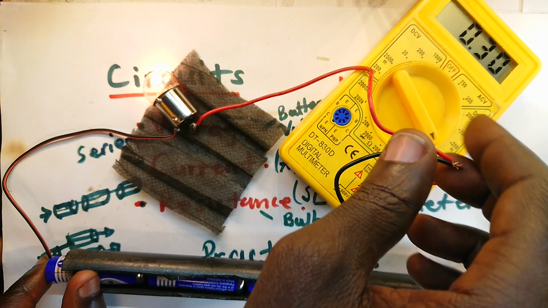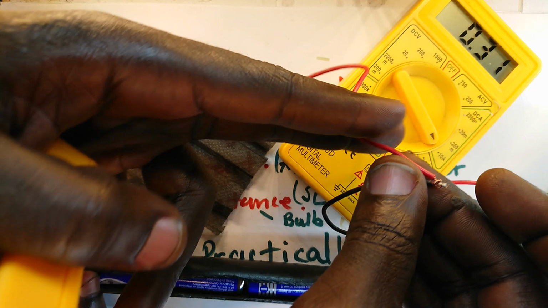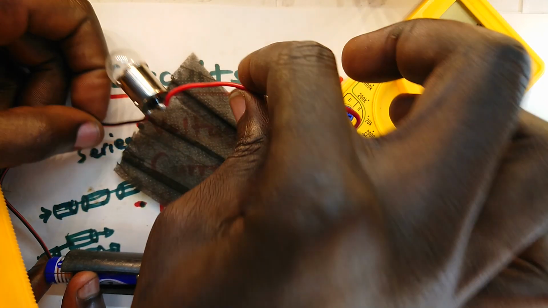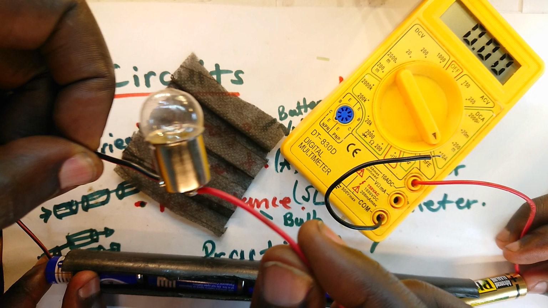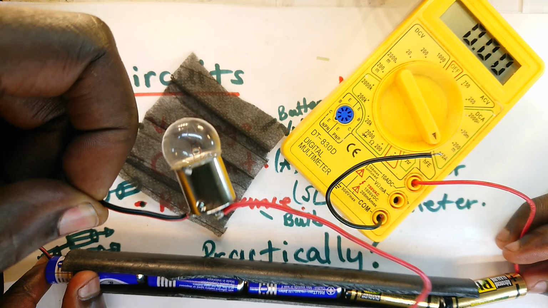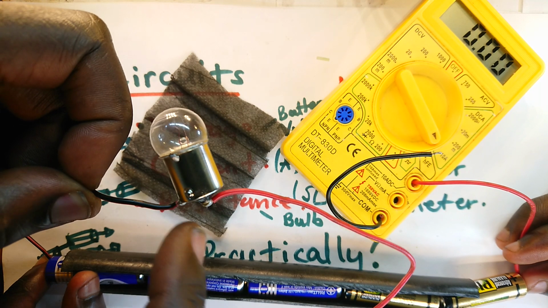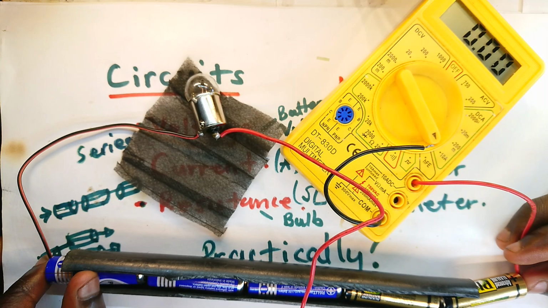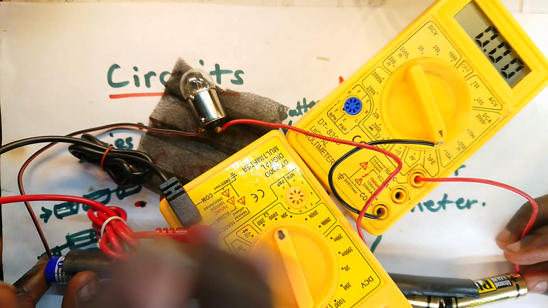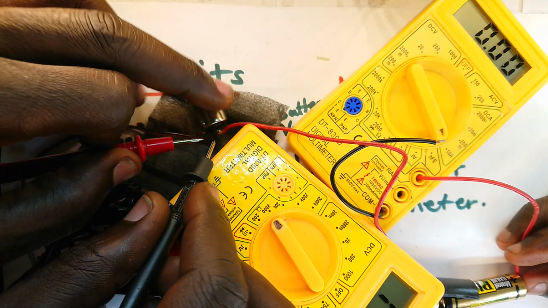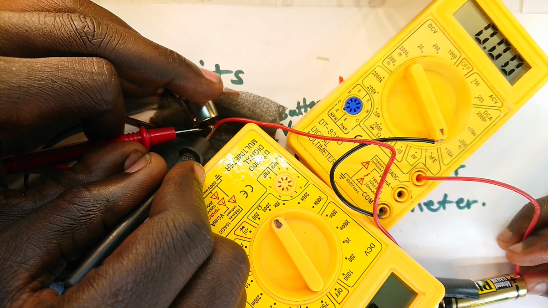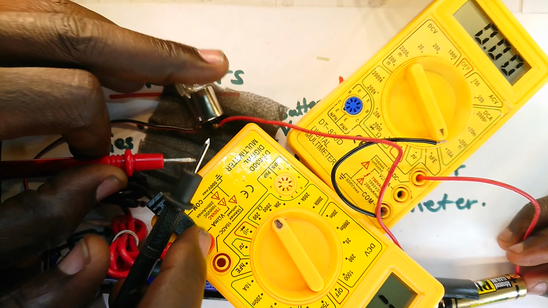So that means I'll have to first disconnect this from the circuit to measure its resistance. You measure resistance when the item is not being supplied power, and you connect the ohmmeter in parallel to the device, like across there, and then it gives you a value.